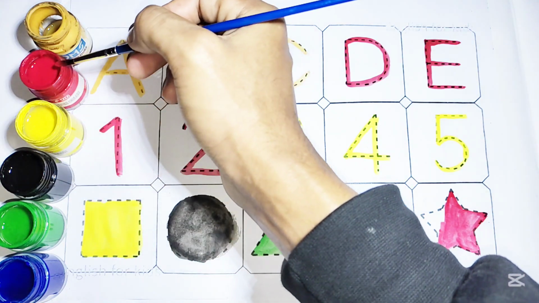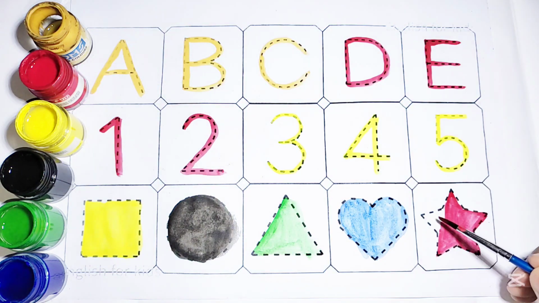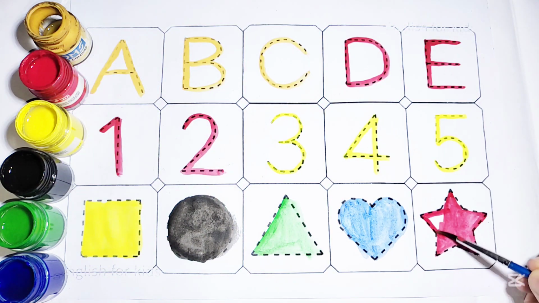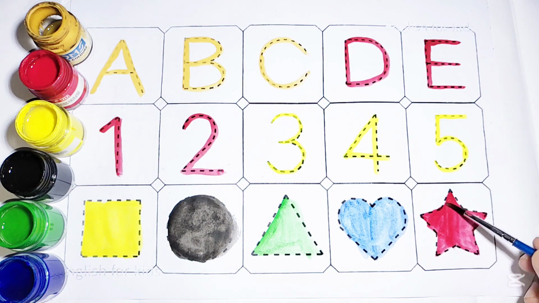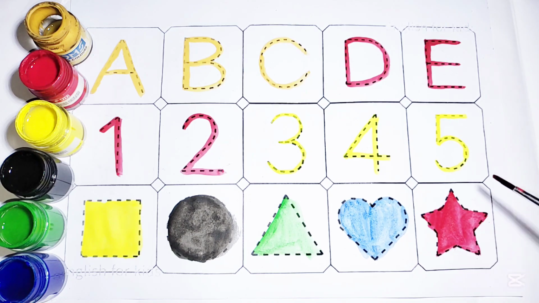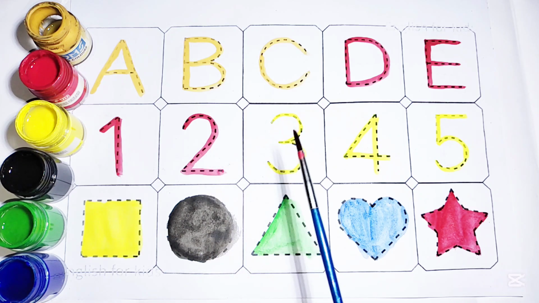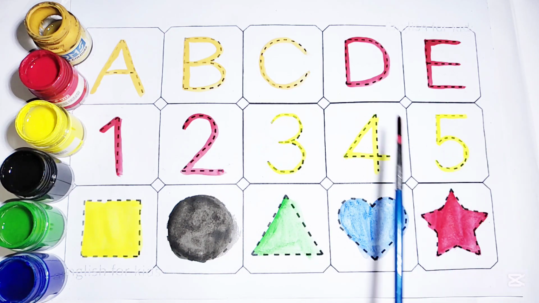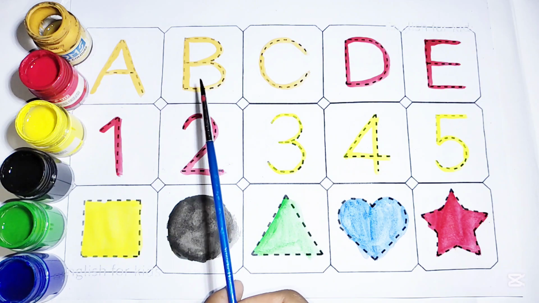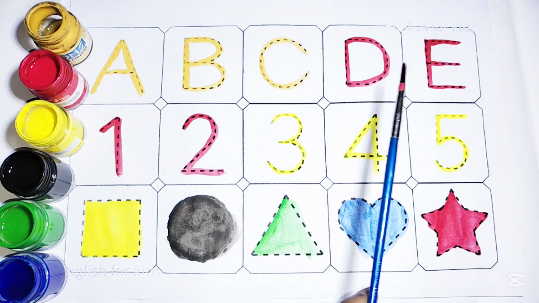We again use red color. Kids, today we draw square, circle, triangle, heart, star. 1, 2, 3, 4, 5. A, B, C, D, and E.